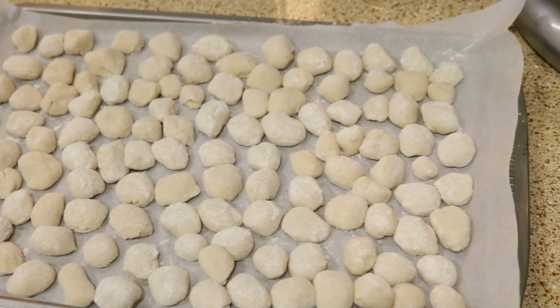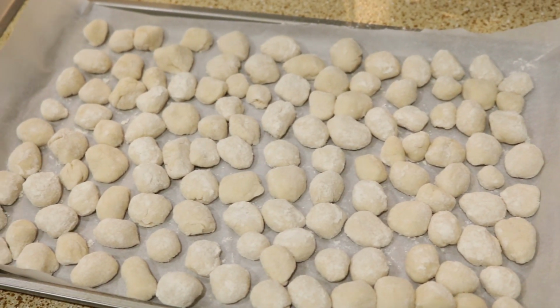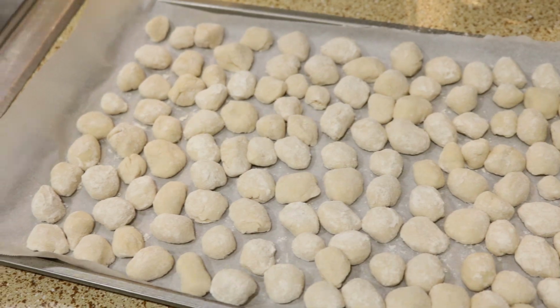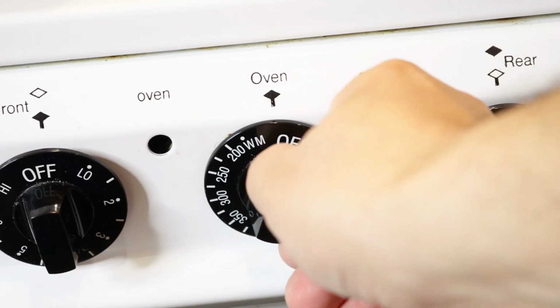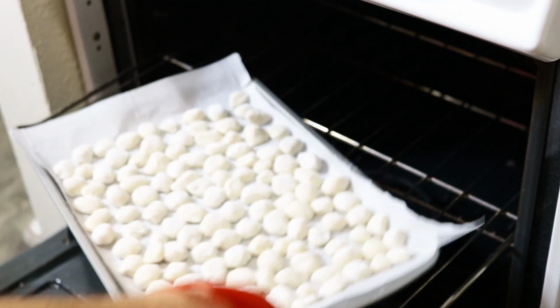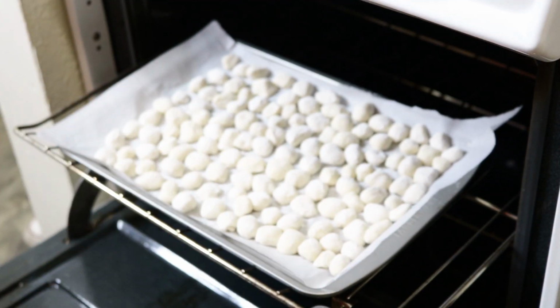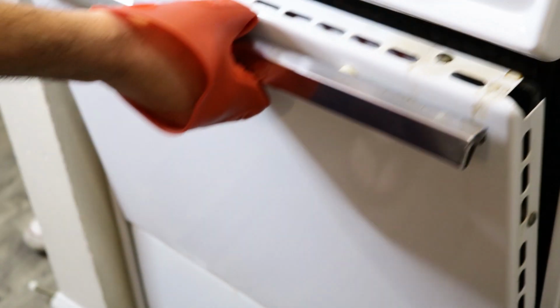After a super intensive hour of molding these little rocks, this is what they look like. I think they look awesome, and they're about to go in the oven. Turning our oven on to 200 degrees, low heat for a long time.